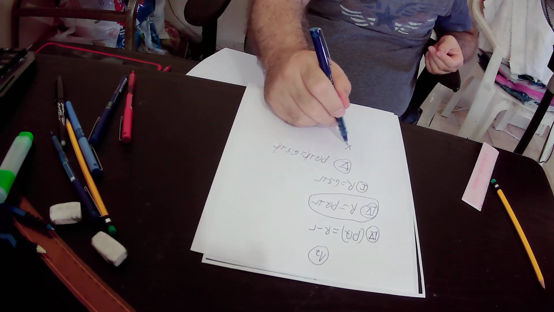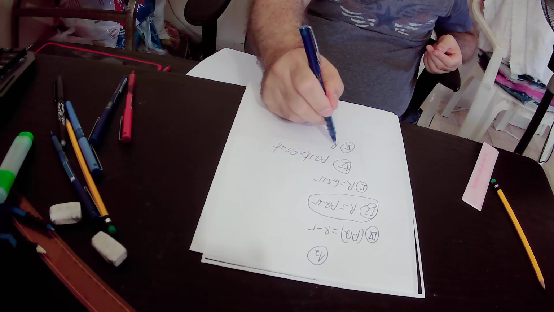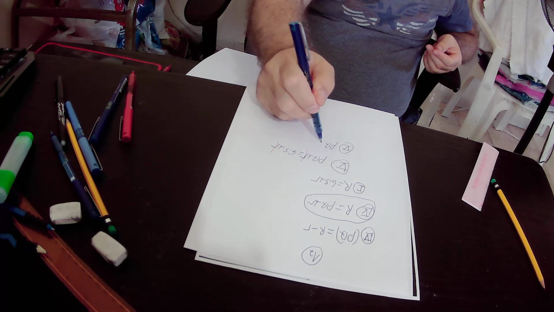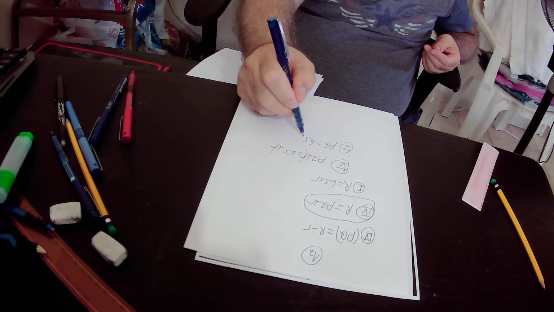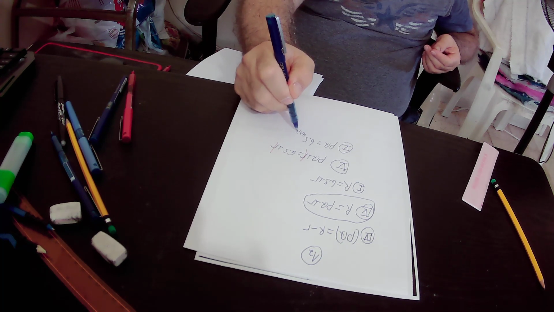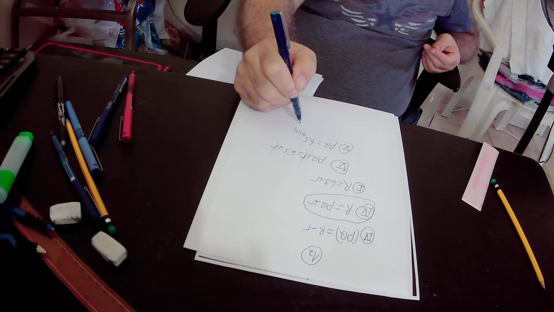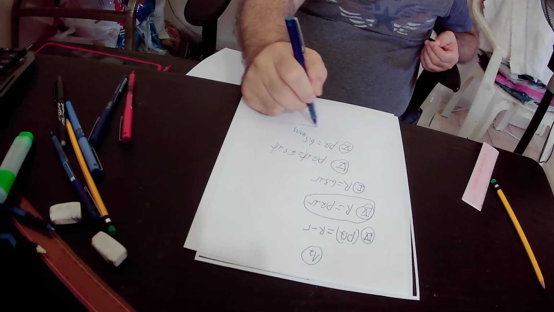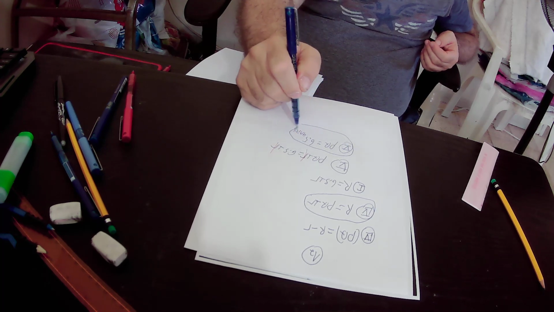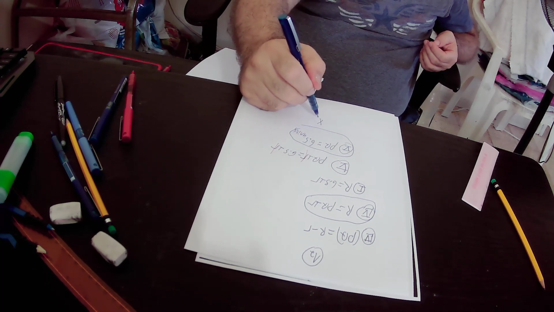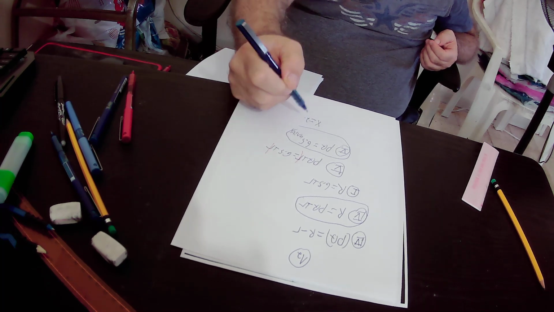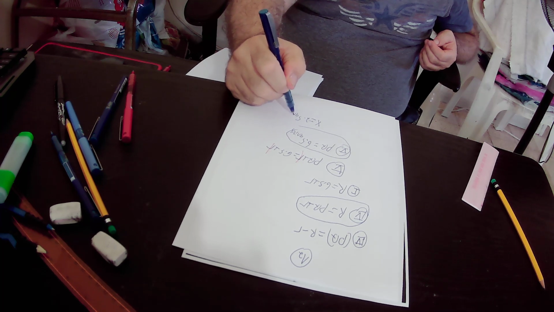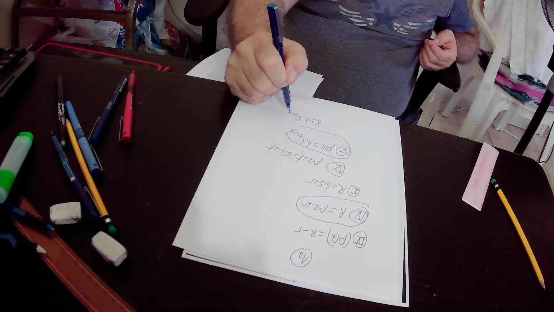Actually, we found out that PQ equals 6.5 units. That is the distance between the centers of the two circles. And we have already found out that x equals 2.5 units. Okay?